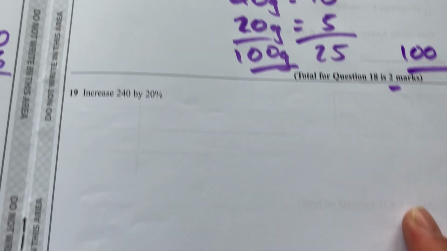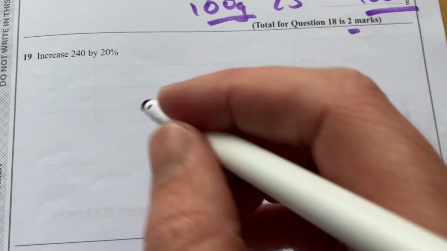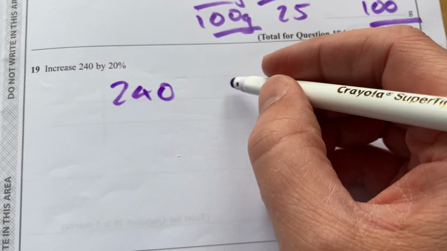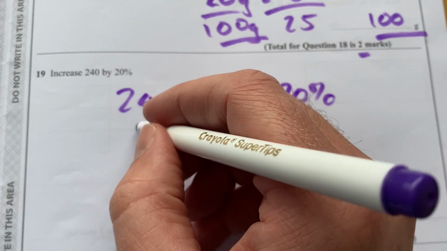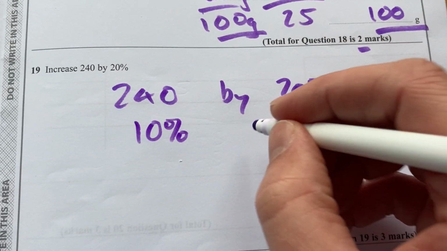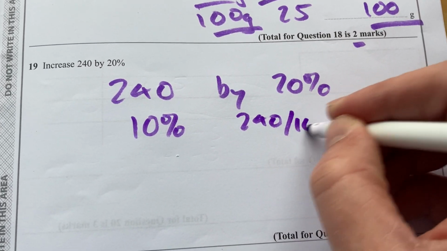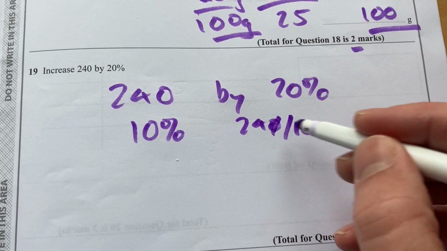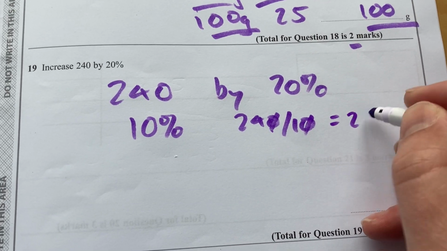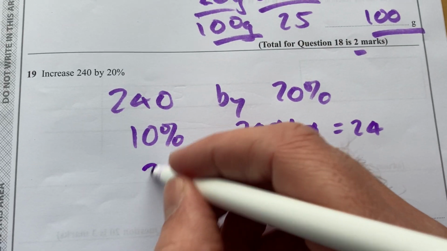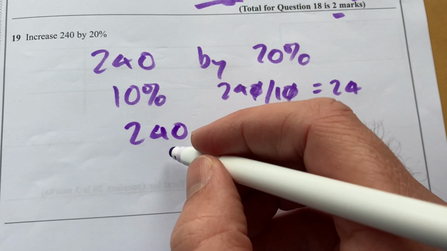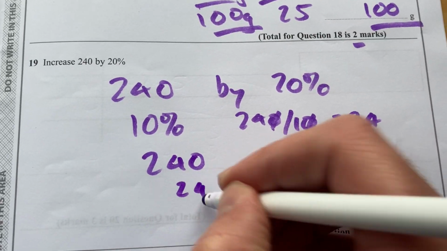Okay, one more question for today's video is to increase 240 by 20%. I always like to find what 10% is. I find that by doing 240 divided by 10. They both end in 0, and I can get rid of those zeros. So 10% is 24. And then I'm going to do 240 plus 24 plus 24.